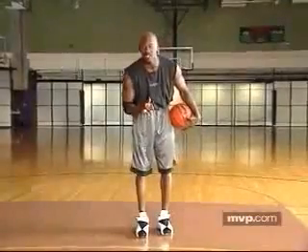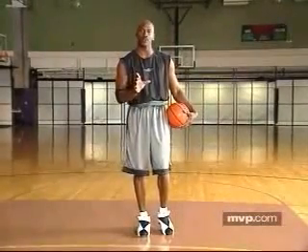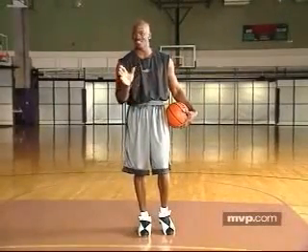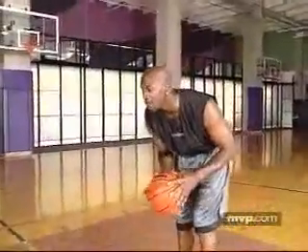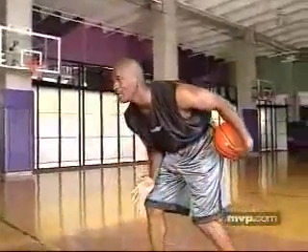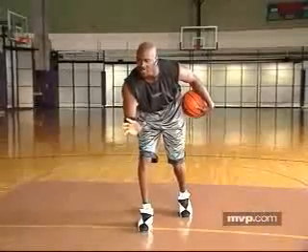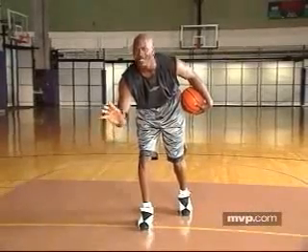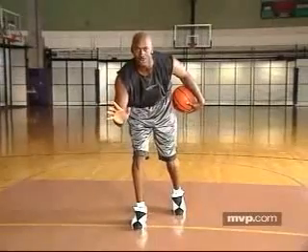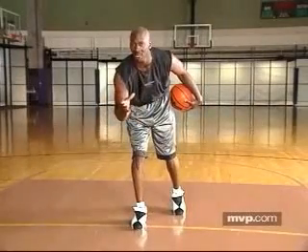Now, the second move of that triple threat situation is called a crossover. And the crossover is strictly just a change of direction. Let me show you exactly the way it should be done. In protecting the basketball, you're jabbing with your right foot, and the defense sometimes reacts that way, and you want to change your direction. This is what most people do that's going to get called for traveling.